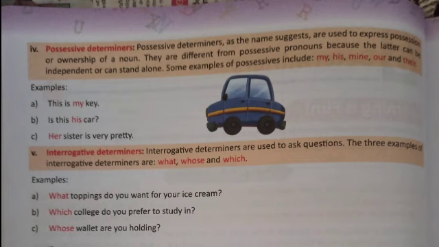Possessive pronouns can be independent, or can stand alone. Some examples of possessives include my, his, mine, our, their, theirs, her, hers.